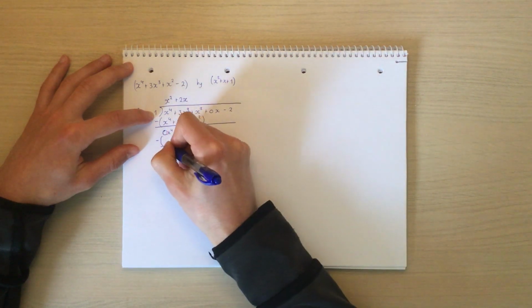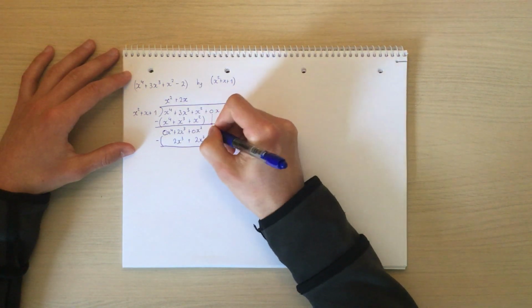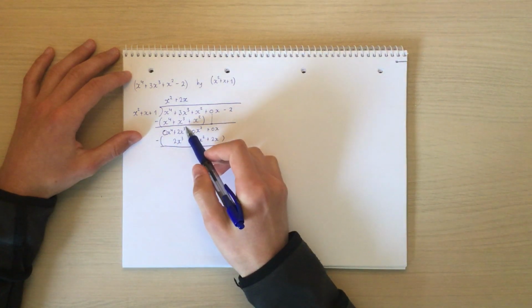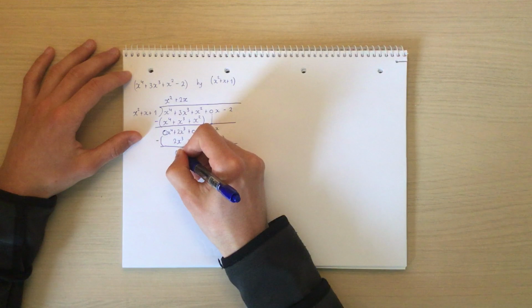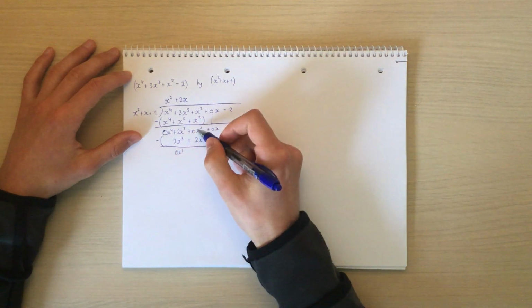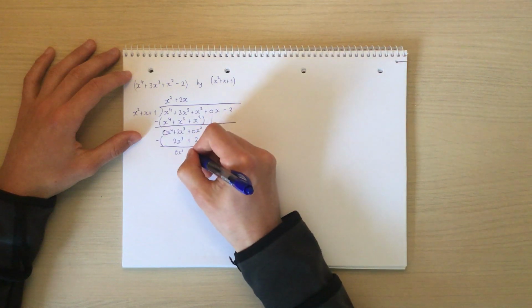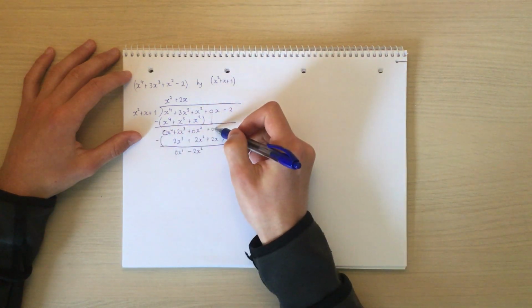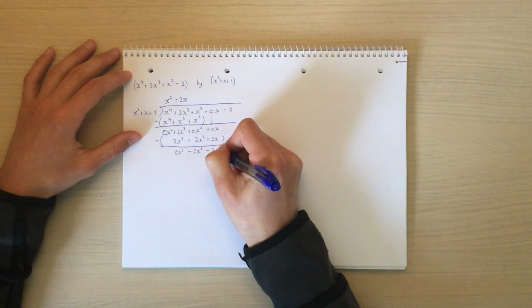And now what we do is we're going to bring this value down here, and it's just going to be plus 0x. So 2x cubed minus 2x cubed is going to be 0x cubed. 0x squared minus 2x squared is going to be negative 2x squared. And then here, 0x minus 2x is going to be negative 2x.